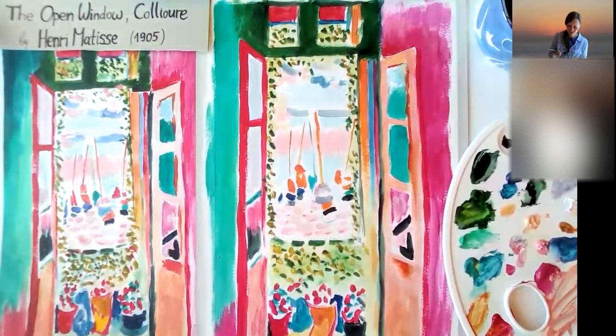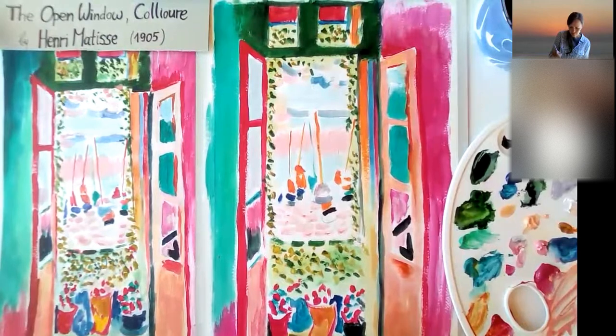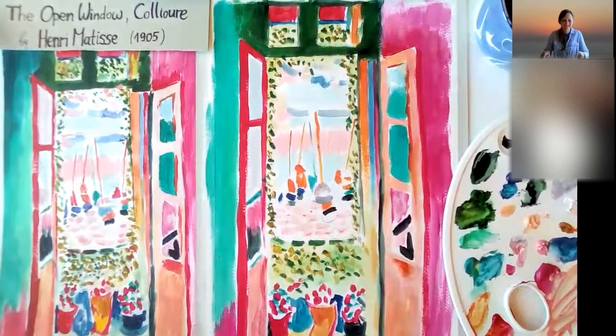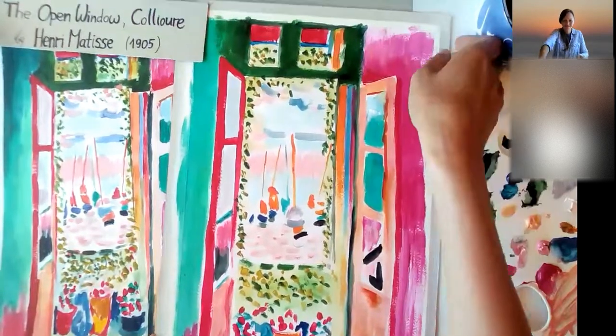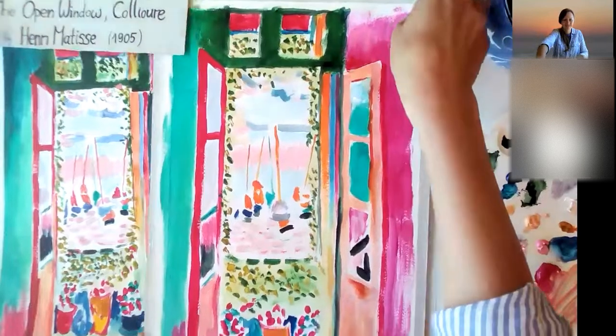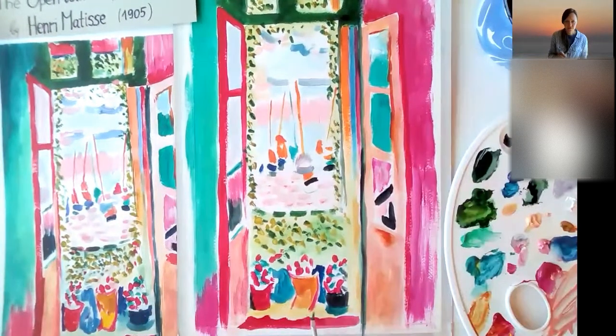Yes, for example, under the flower pots, it's a bit very light white there, but we can add a very watery layer, either yellowish or greenish. Yes. Green below. So let's try this part here under the flower pots.